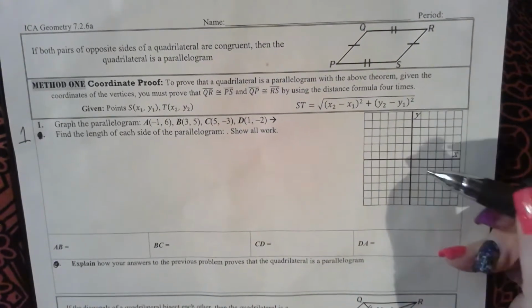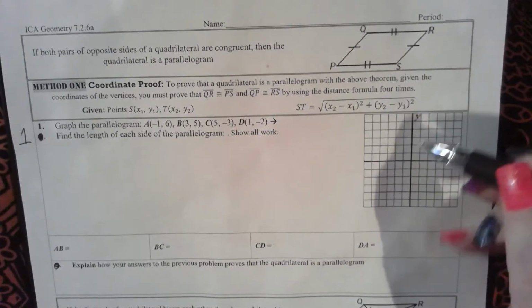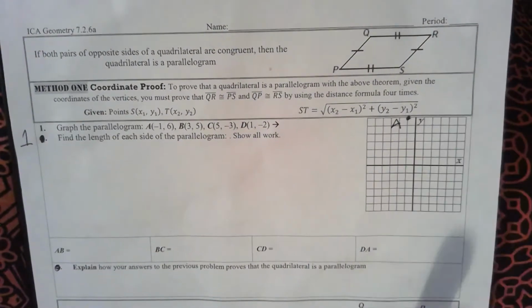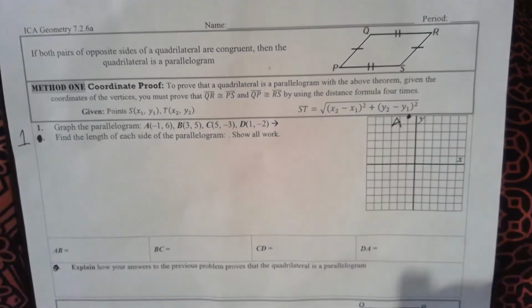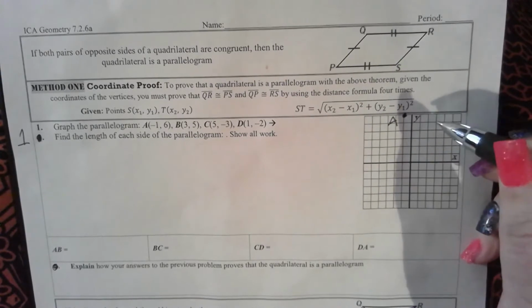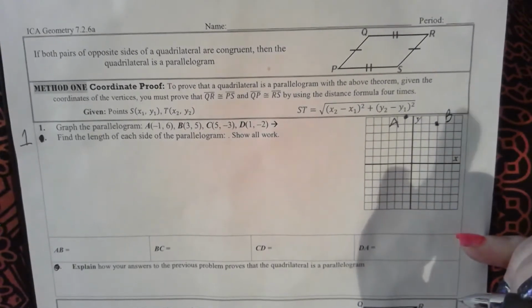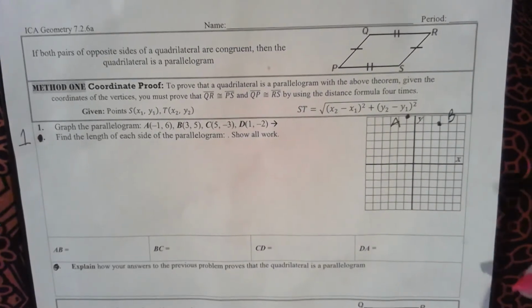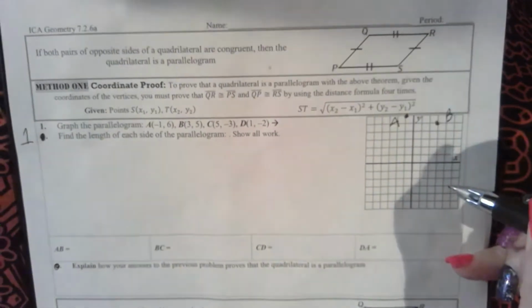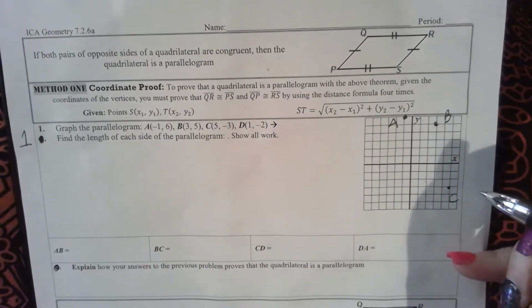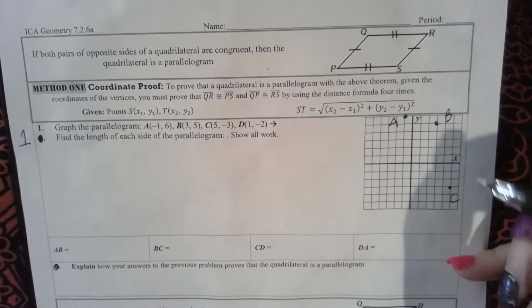A is at -1, 6. B is at 3, 5. C is at 5, -3. Apologize for the cat. And D is at 1, -2.